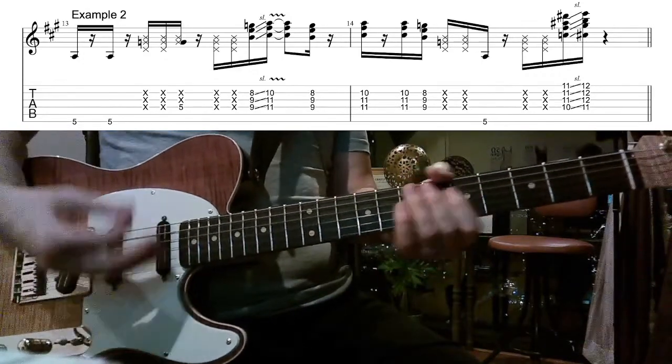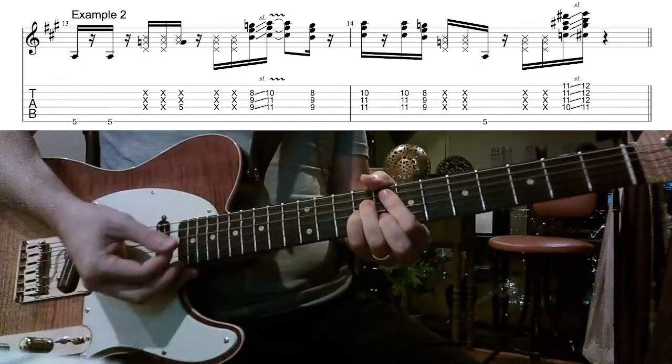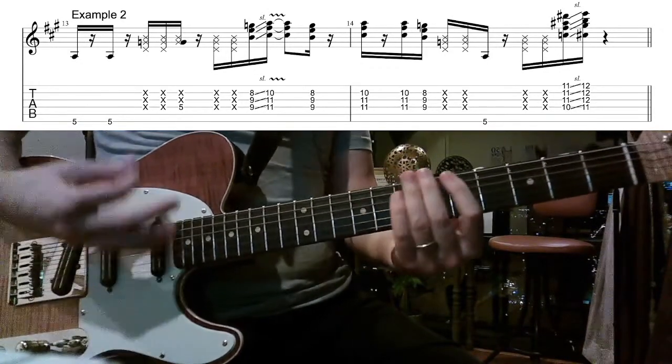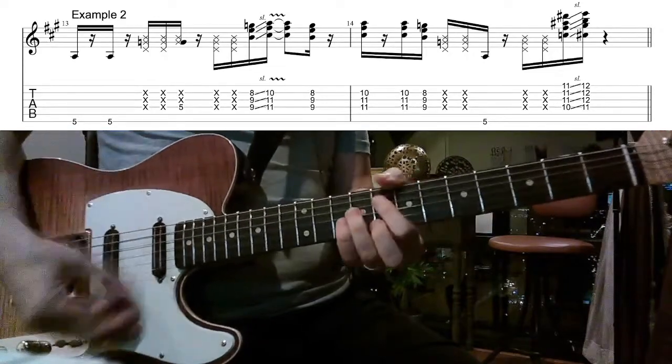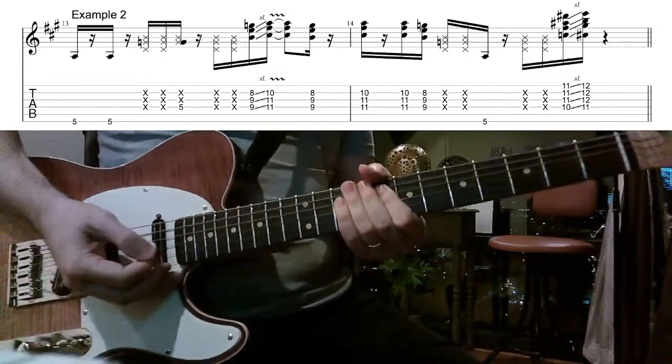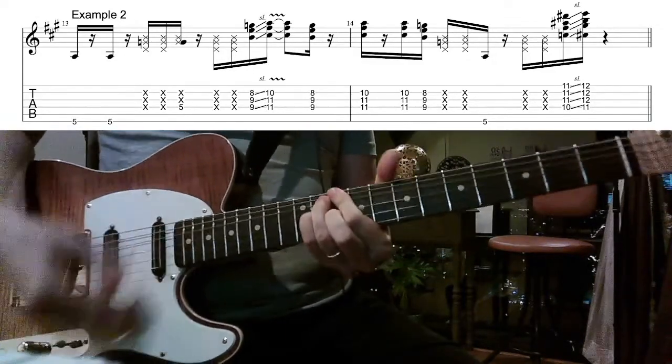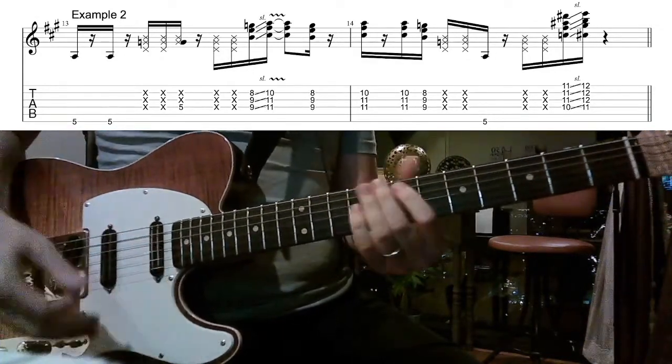That would be coming on a downstroke. Keep the hand in motion. Again, real slow.